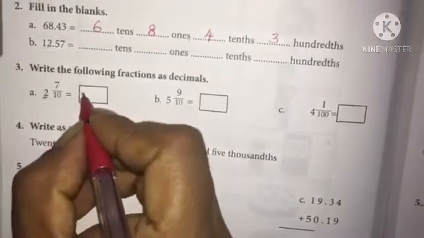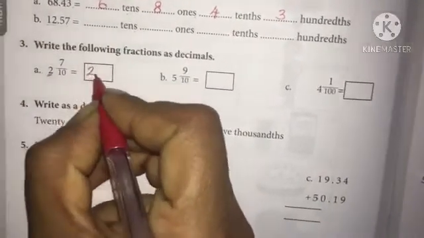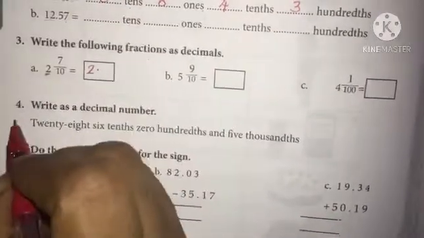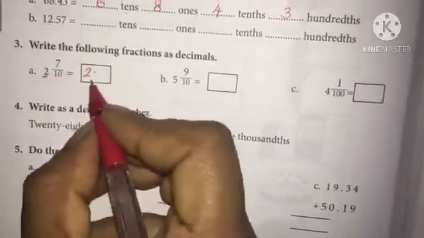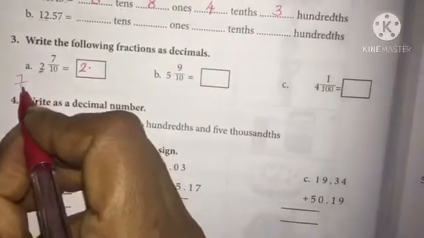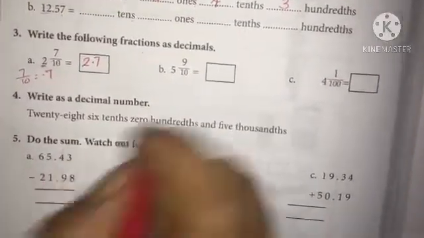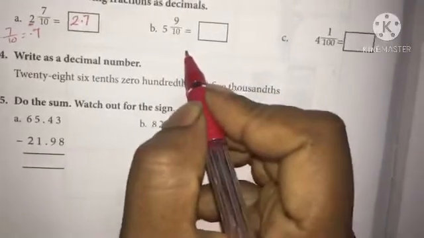Then how can we write? 2 is in the whole part. So 2 point, and the fraction is 7 by 10. Okay, 7 by 10 means how much? 7 by 10 is 0.7. So the answer is 2.7. Okay, the same way you can do question number B.